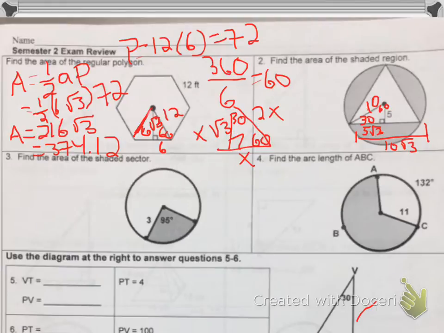Okay, so I'm going to get the area of the triangle, but we're going to use your polygon area formula for it. So it's 1/2 AP. Okay, our A is 5.